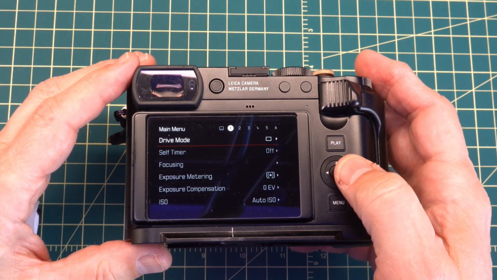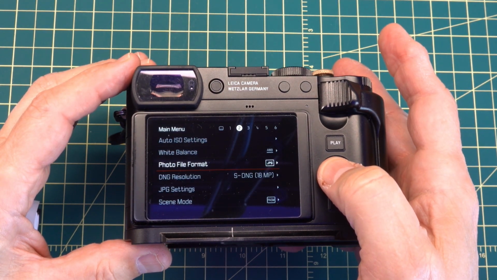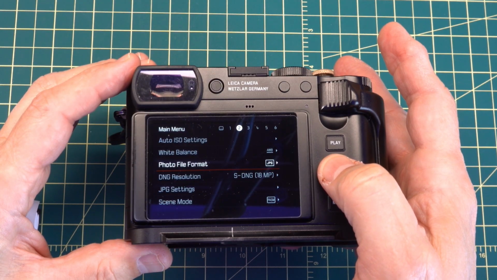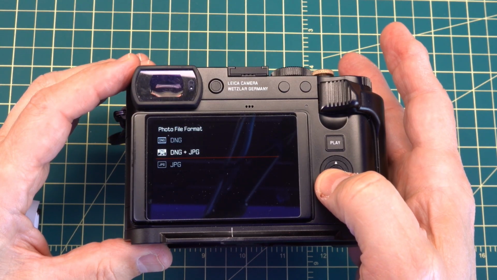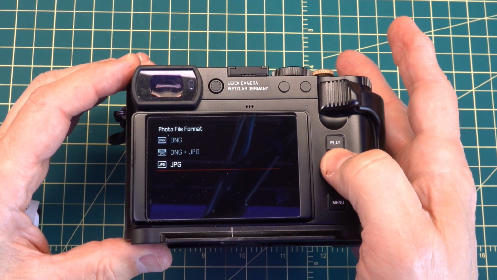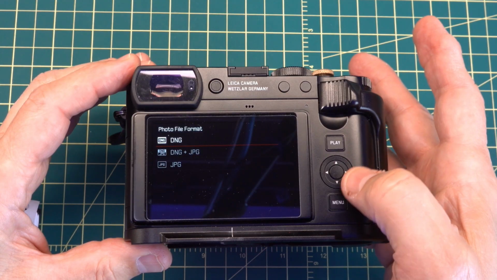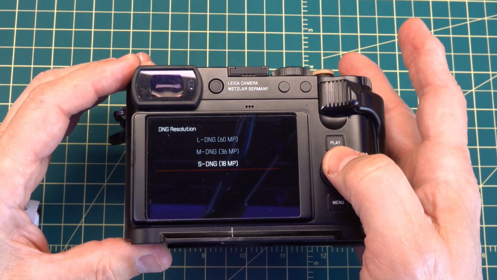So let's take a moment. I want to take you over to the camera here. I'll show you how you make the selection, whether you're going to record in JPEG, DNG, or both. And what I want you to look for in the menu is this section right here. It's on page number 2. It's File, Photo File Format. And you see I have JPEG and DNG selected. That'll allow me every photograph will be recorded in both DNG and JPEG. Here is the one you'd select if you only want to record in JPEG, and here if you want to record only in DNG.